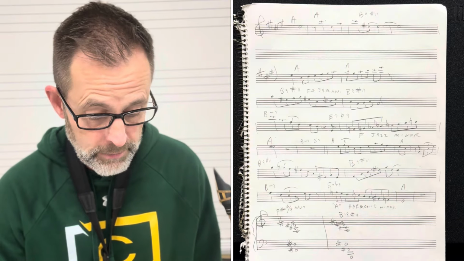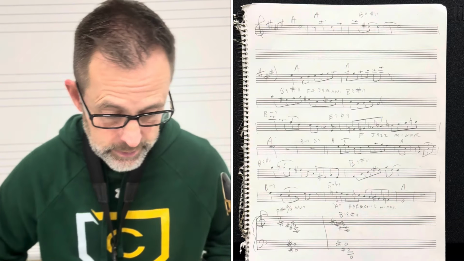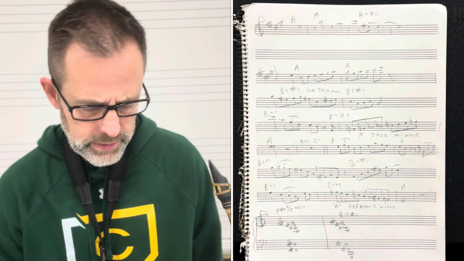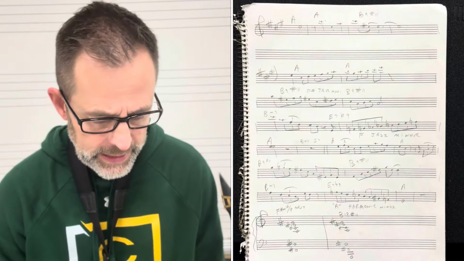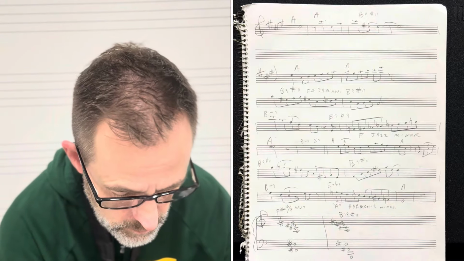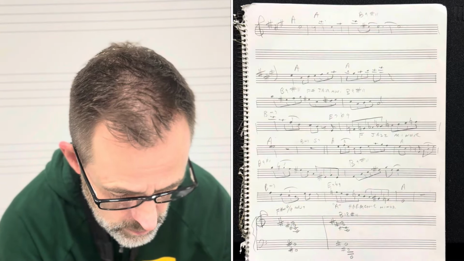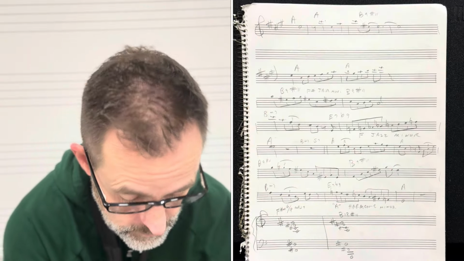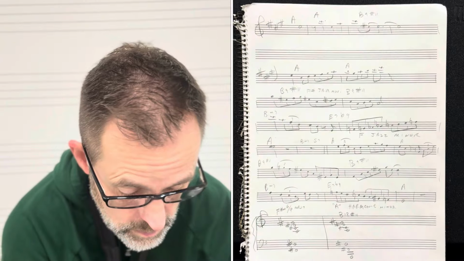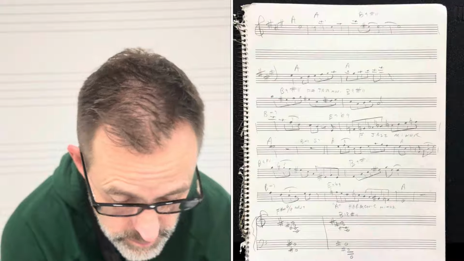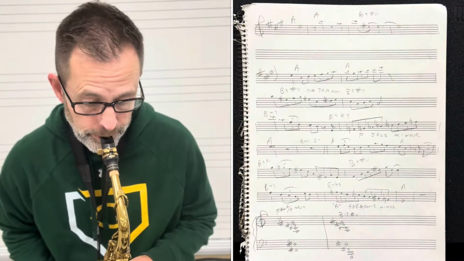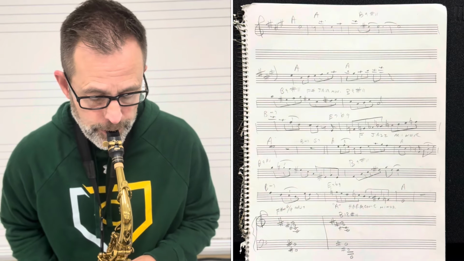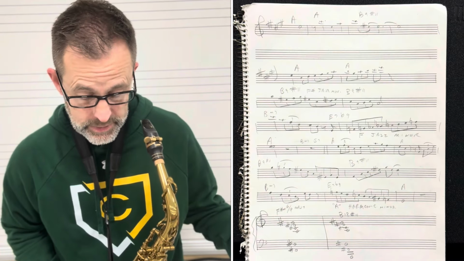So F sharp minor 6, 9, which let me think here. What would that be? So an A. Okay. Right, so F sharp.